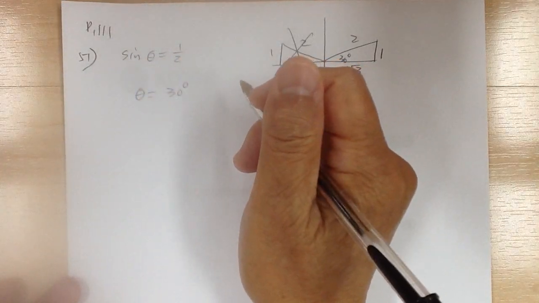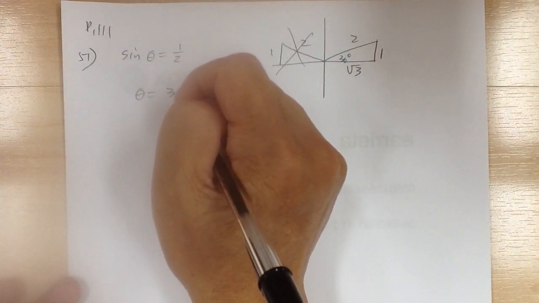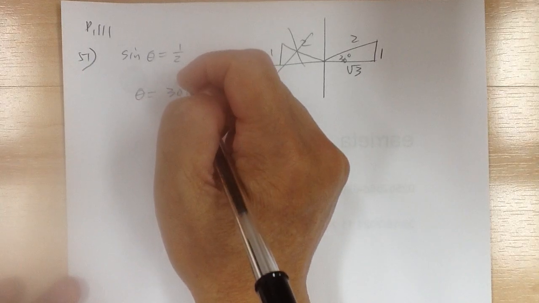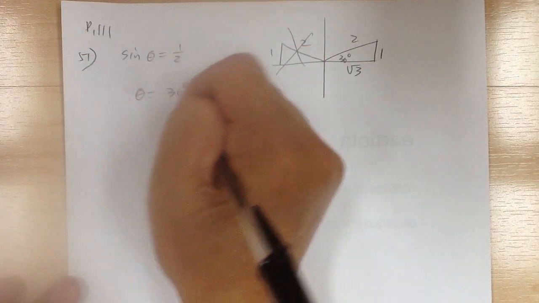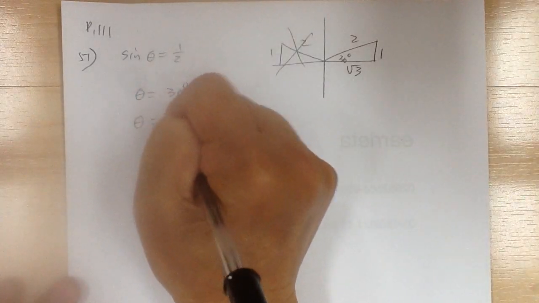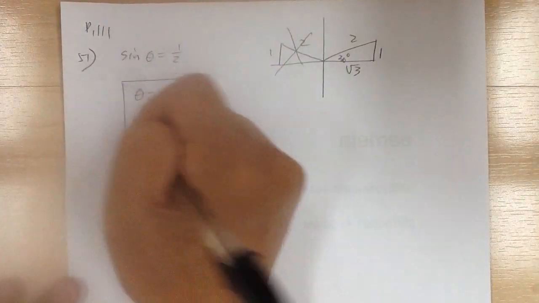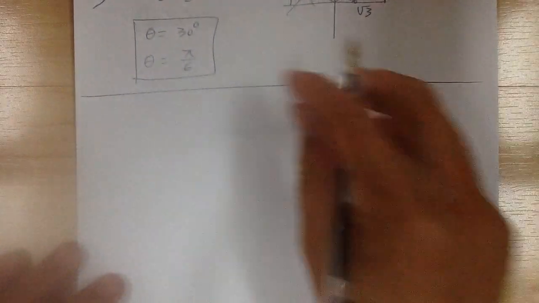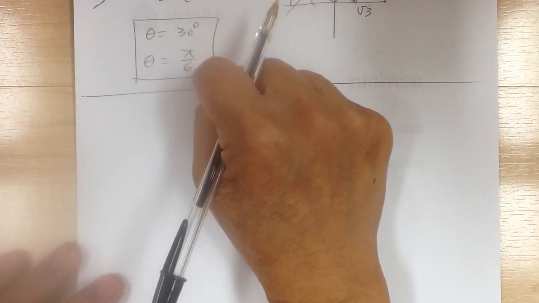Okay, and also you want to put in radians. Okay, so equal to that, and also radian would be pi over 6. Okay, so that's it for number 51. Okay, so that's the answer for A, answer for B.